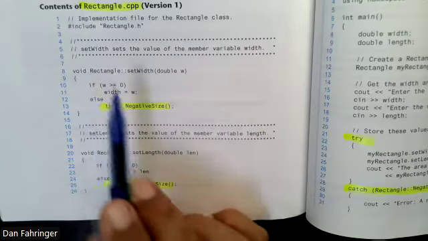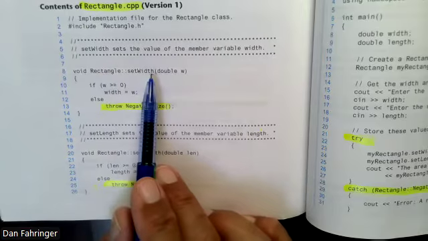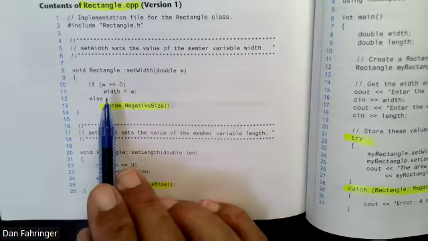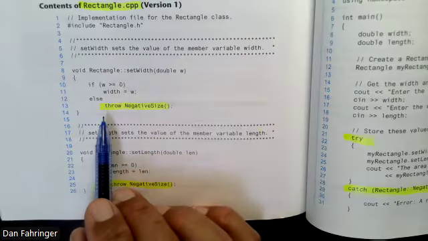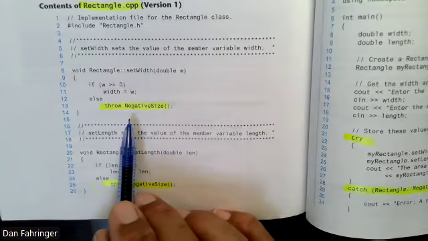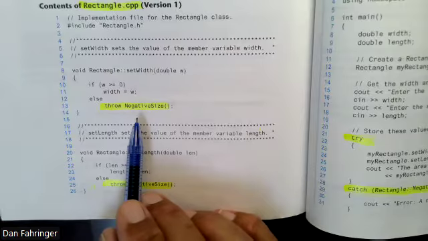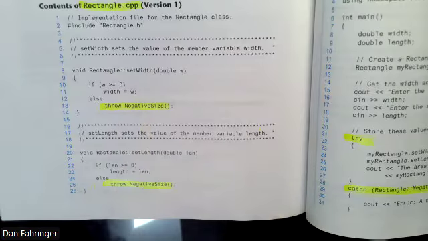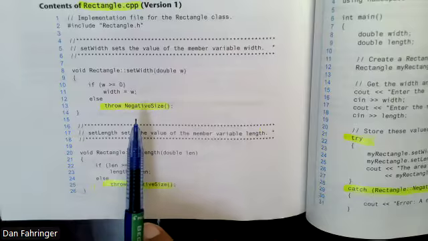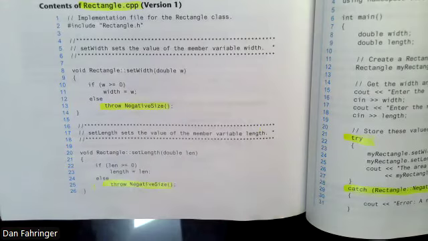So when this function gets called, if width is less than 0, I throw this negative size. Okay. So earlier I threw a string. Now I'm throwing something a little bit different.